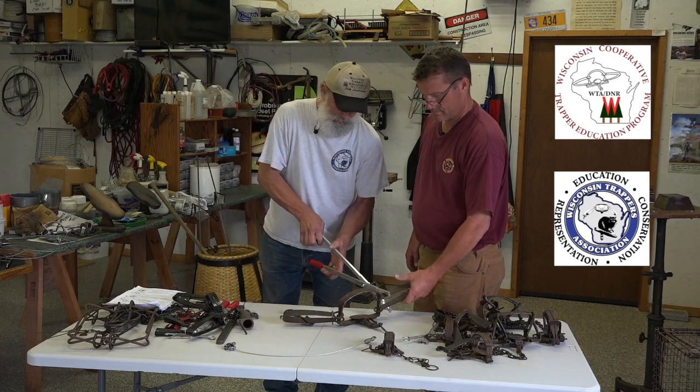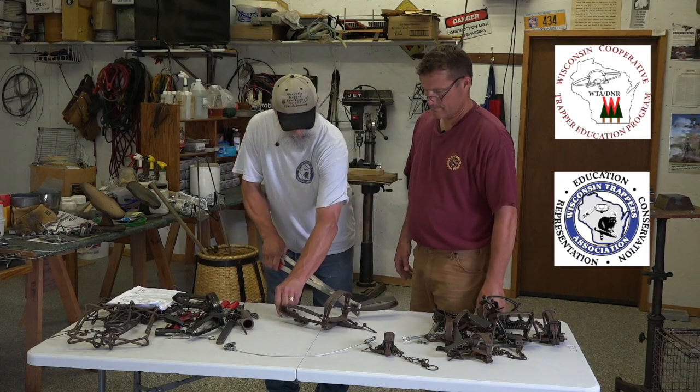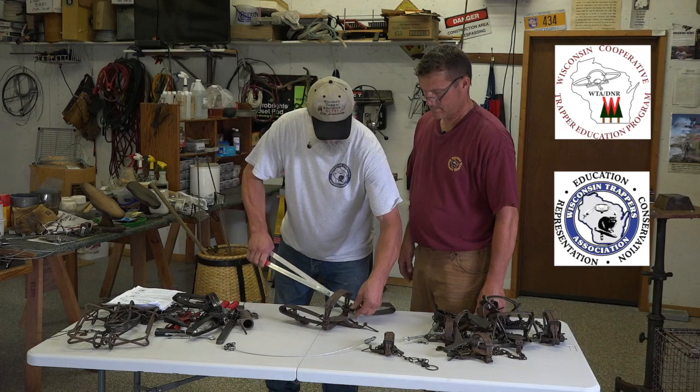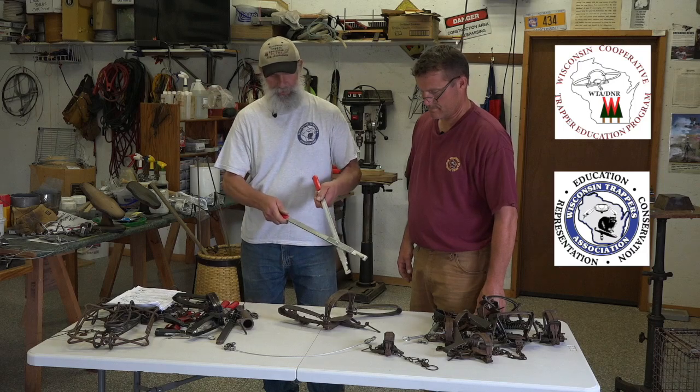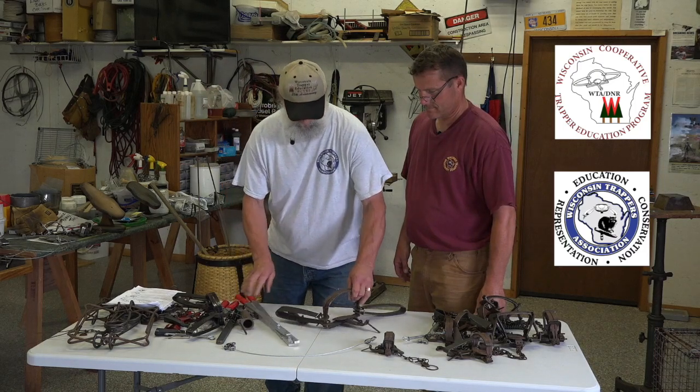Same for the other side. And of course, the assumption here is that you have the hand strength to at least move this.